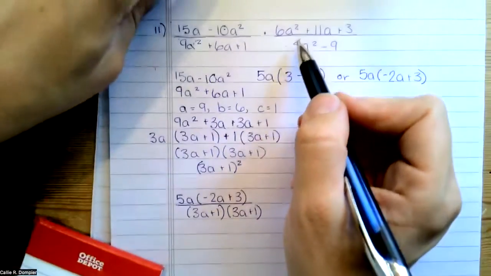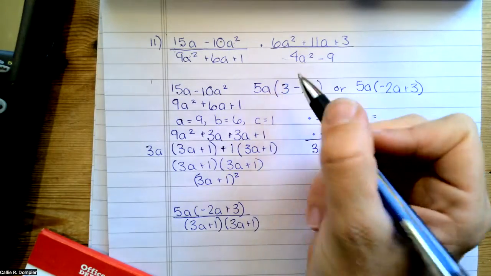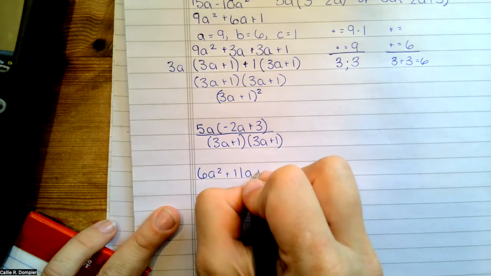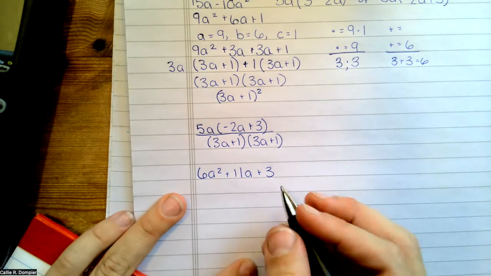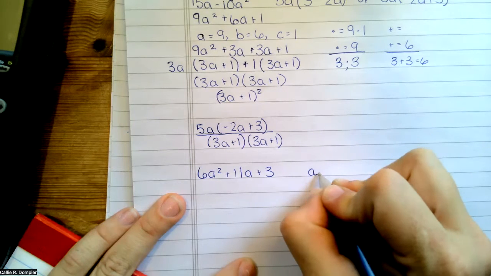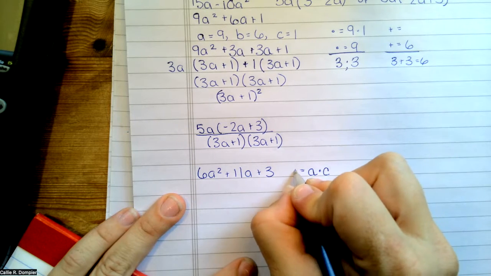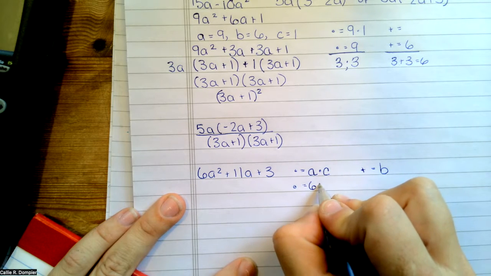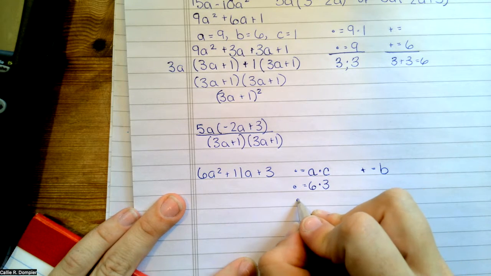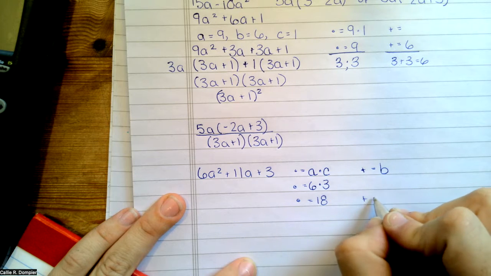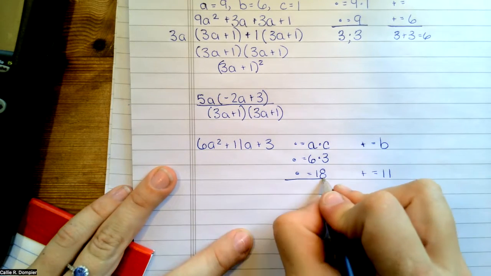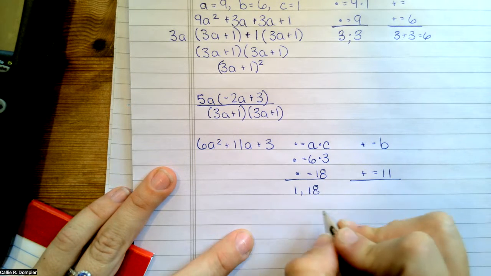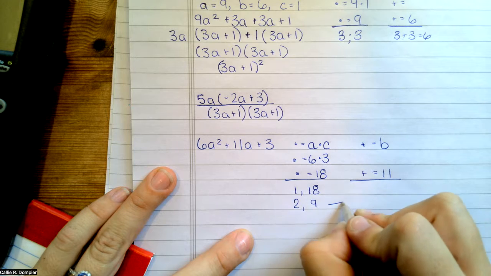Okay, now we need to look at this term, 6a squared plus 11a plus 3. I can't divide anything out of that whole, right? So what I'm going to do is find numbers that multiply to equal a times c and add to equal b. So it needs to multiply to equal 6 times 3, which is 18, right? And it needs to add to equal 11. So what are my possible factors? Those are both positive, so I'm going to say both of the numbers are positive. It's either 1 and 18, that doesn't add to 11. 2 and 9, oh, that adds to 11, yay.